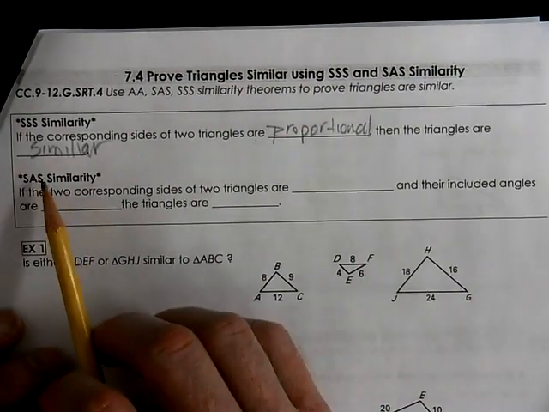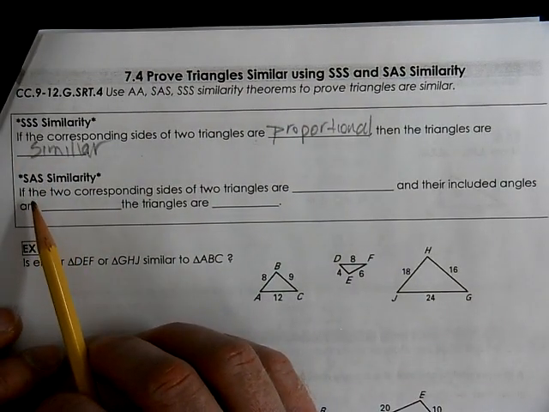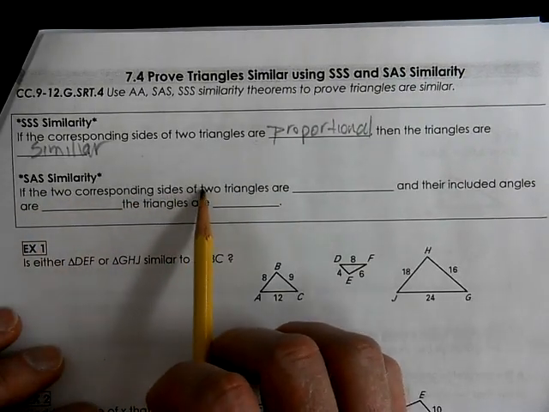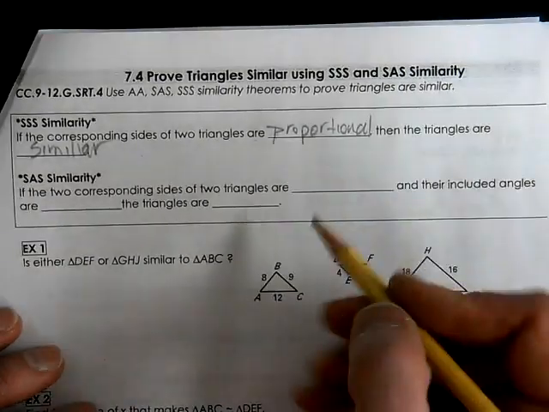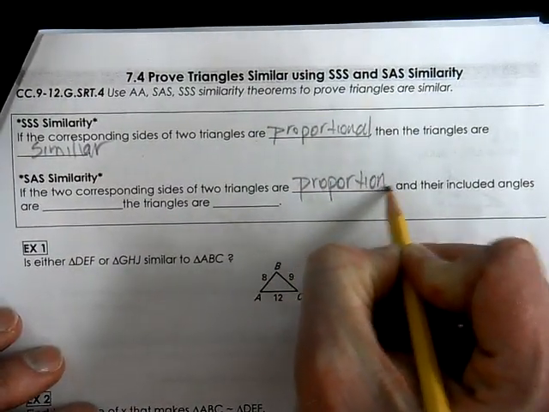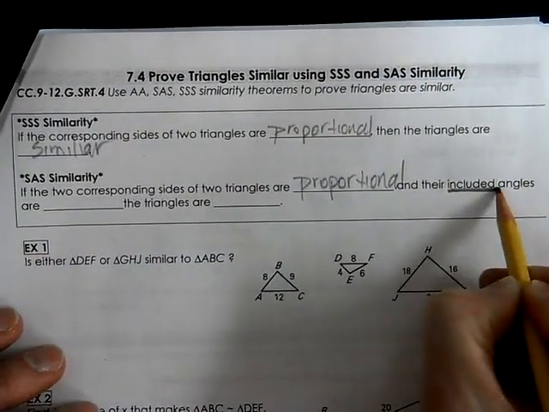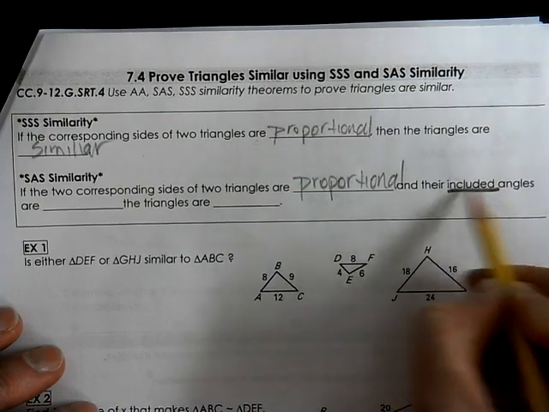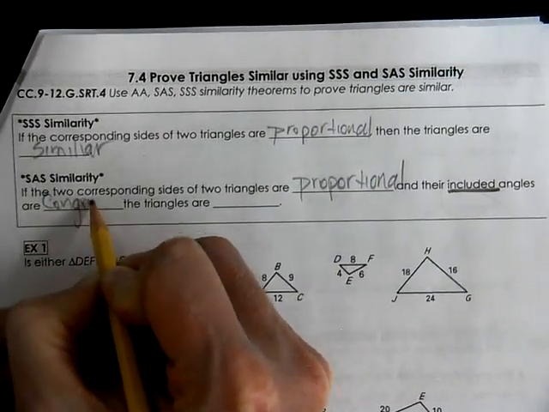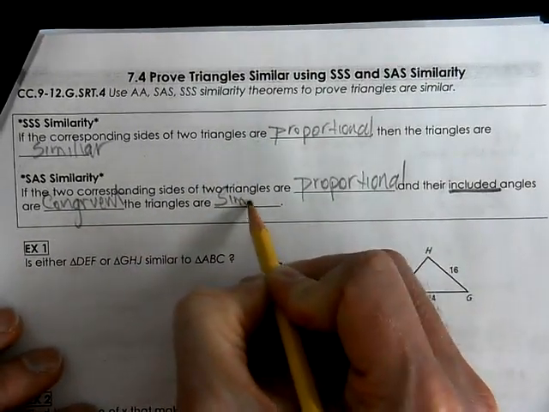Now we're going to talk about side, angle, side. If two corresponding sides of two triangles are proportional, and they're included, listen to that, the included angles are congruent, then the triangles are similar.